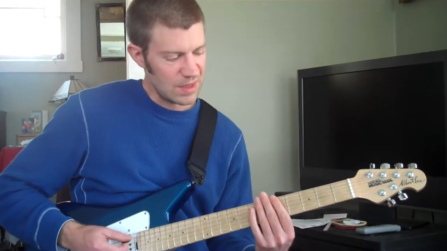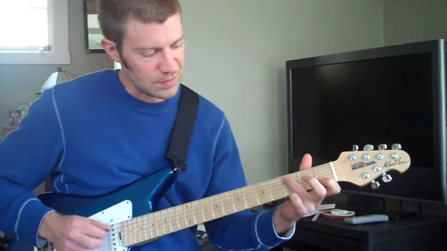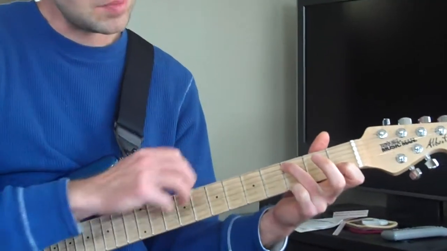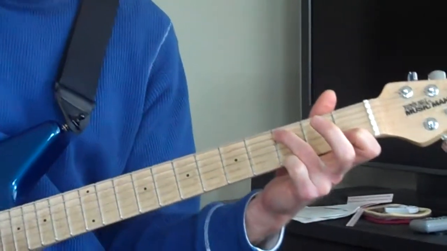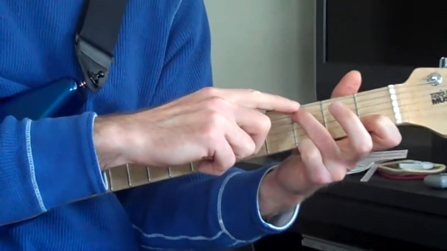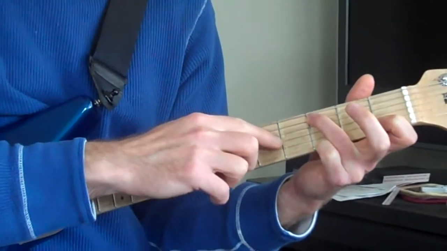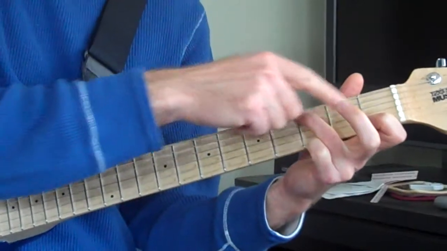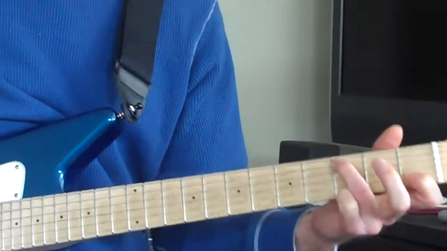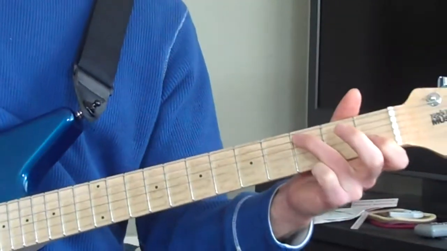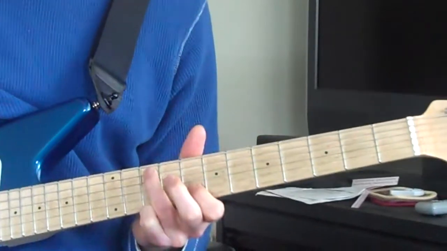The next shape is like the one I played on the C chord. This one skips 2 strings. So if I have my finger on the 5th string, let's say 3rd fret, I go across 1, 2, 3 strings and down 1, 2 frets. Again, that shape is always an octave wherever you put it on the guitar neck.